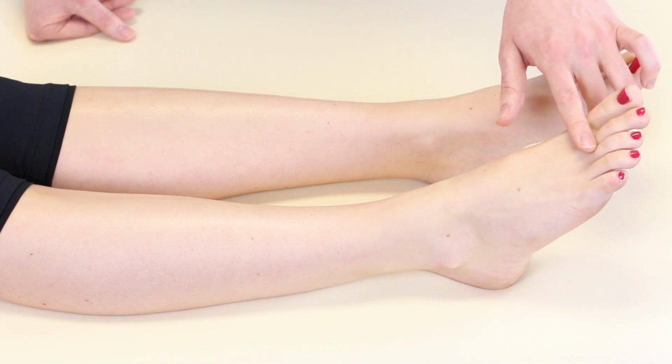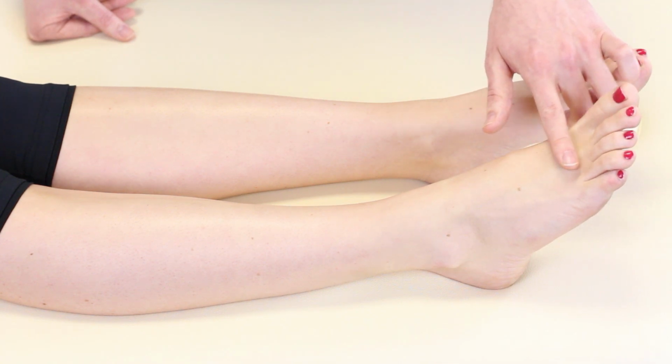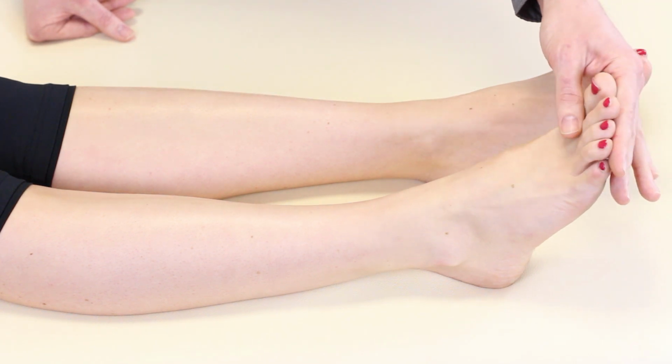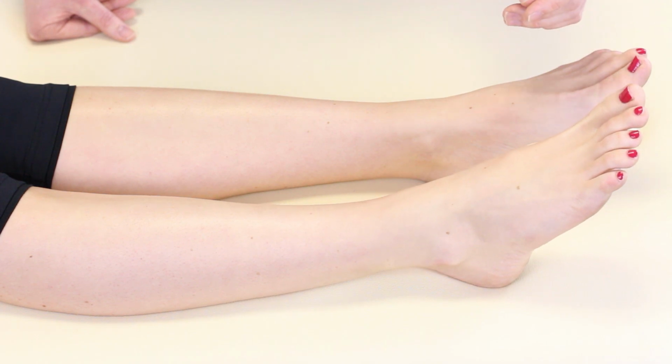Moving down to here, we want to look at the toe extensor activity, and overactivity here could indicate that there's a tight calf and the foot is having to actively pull itself up a lot harder to achieve its dorsiflexion.